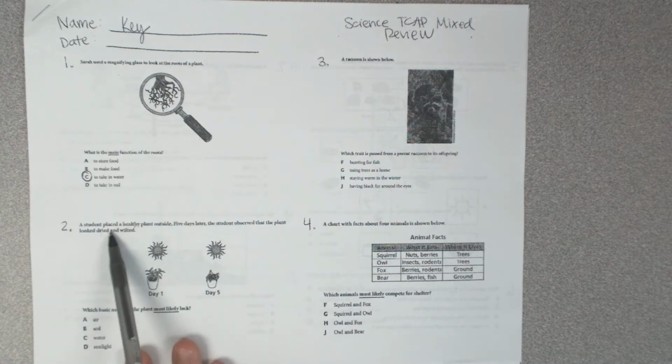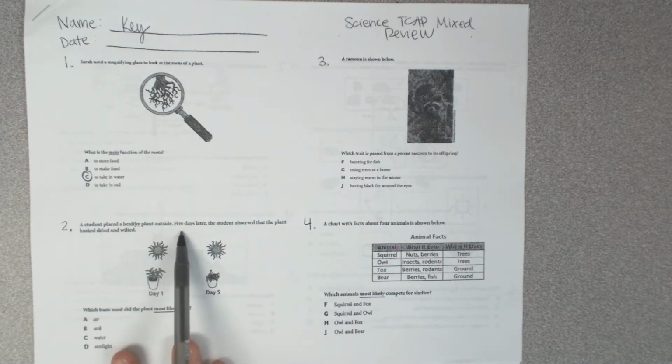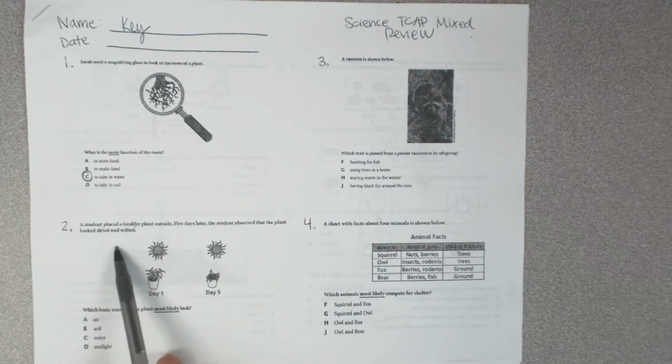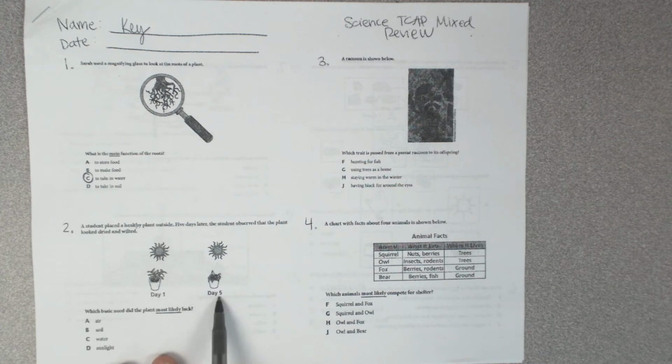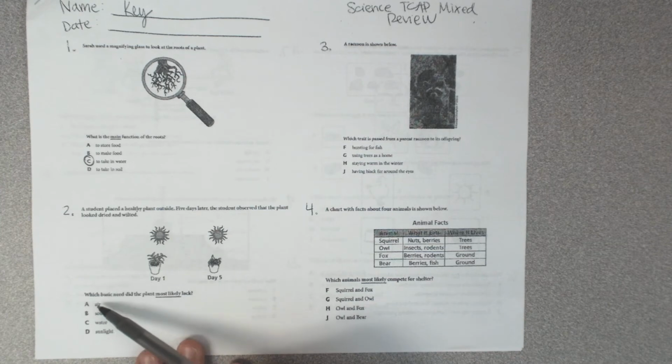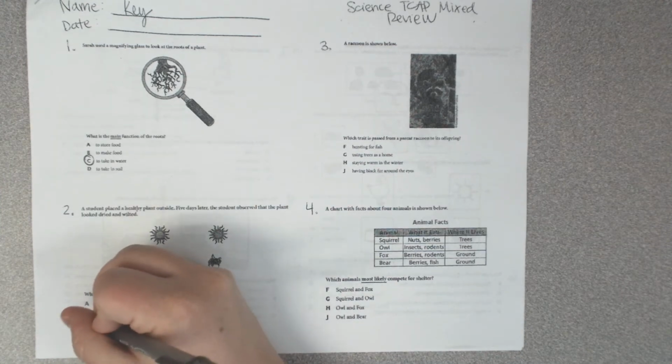Number 2. A student placed a healthy plant outside. 5 days later, the student observed the plant looked dried and wilted. So here's day 1 and day 5. Which basic need did the plant most likely lack? Well, if it's shriveled up and dried, I almost think it would need some water. So let's see if that's an option. Air, soil, water, sunlight. Oh yeah, so C.